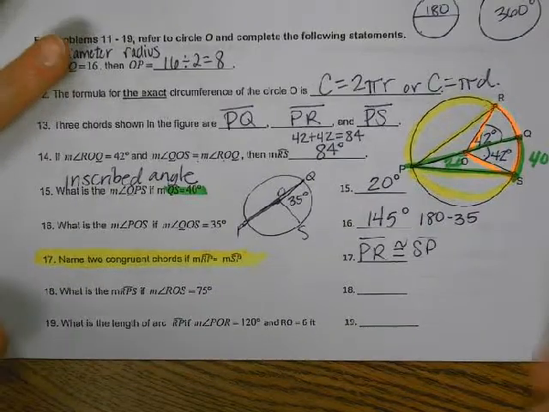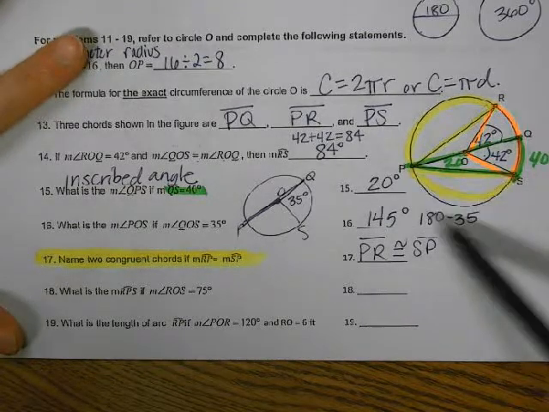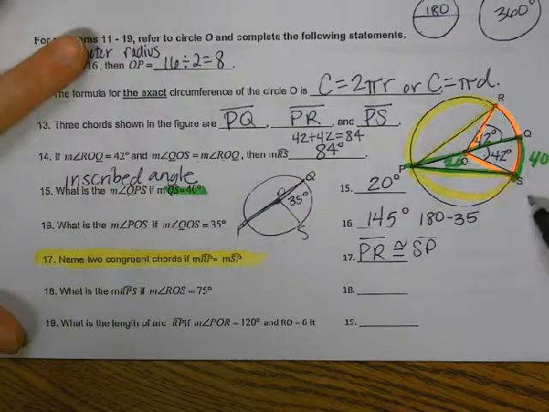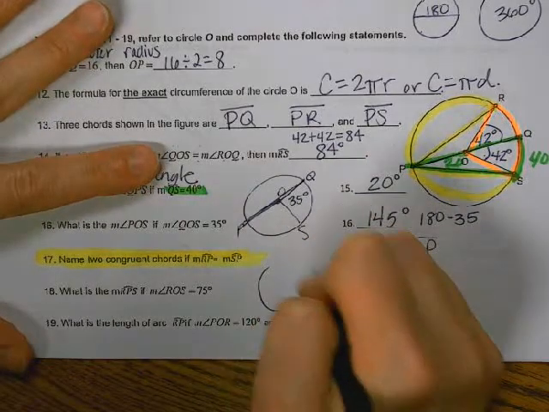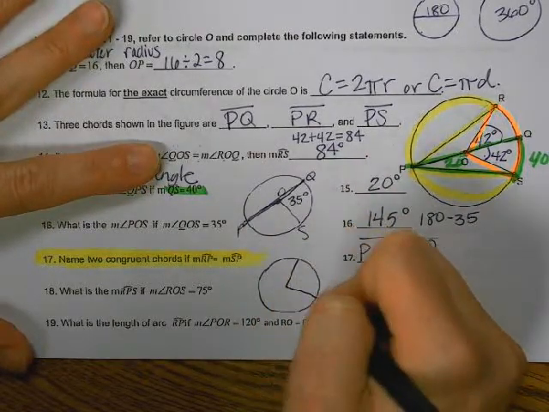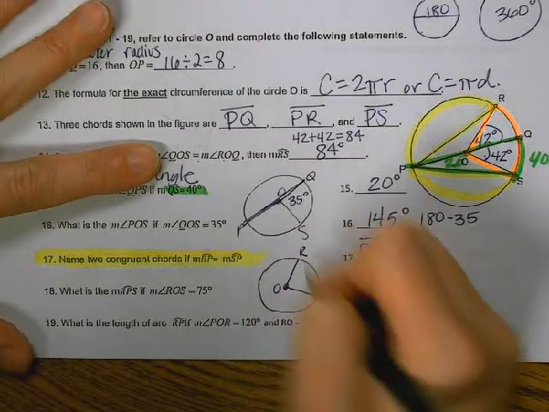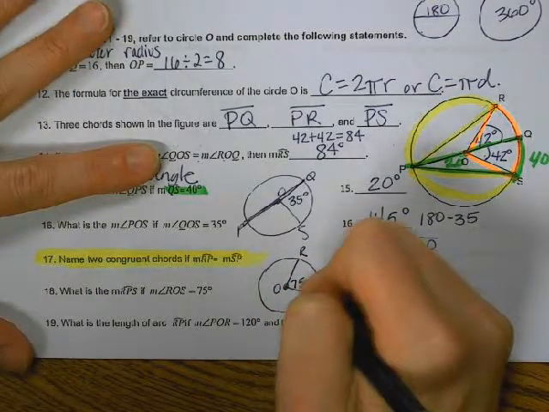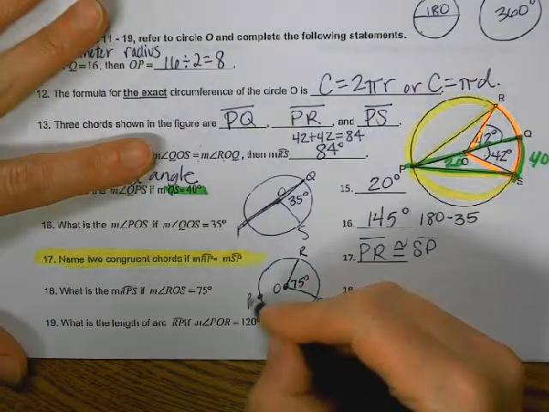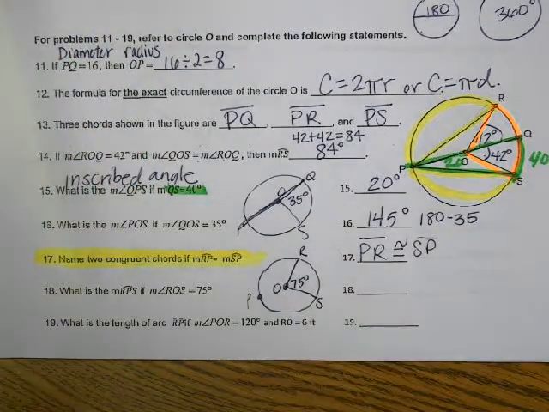Okay, next up it says, what is the measure of RPS if ROS is 75? So let me draw that circle. ROS, so that's 75 degrees. And RPS is this outside right here.